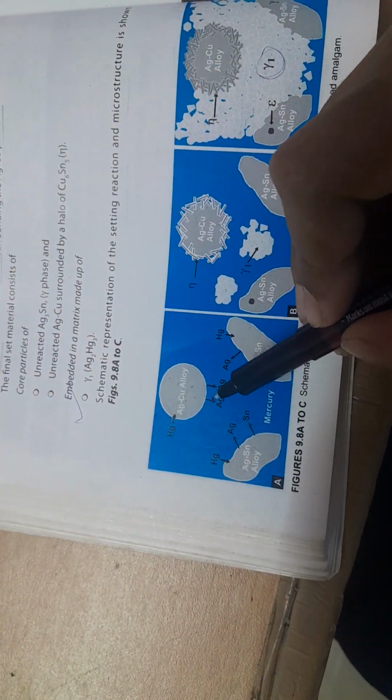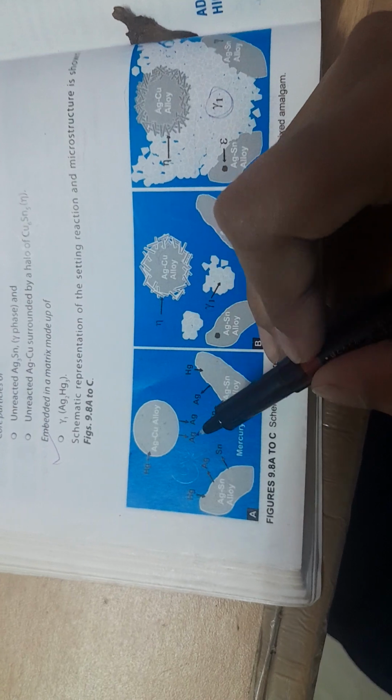As you can see here, the silver here and the silver and the tin here, they both start entering the matrix, that is the mercury.